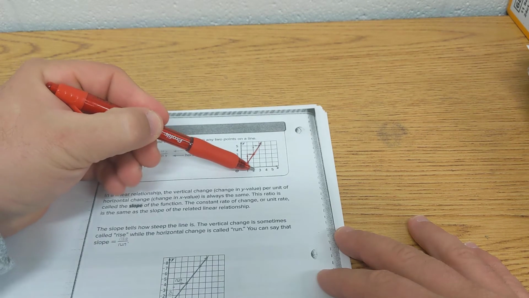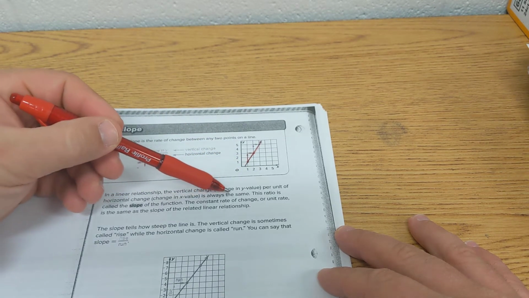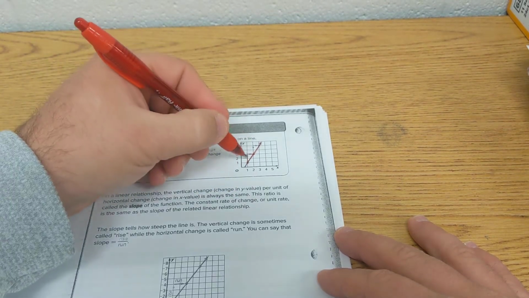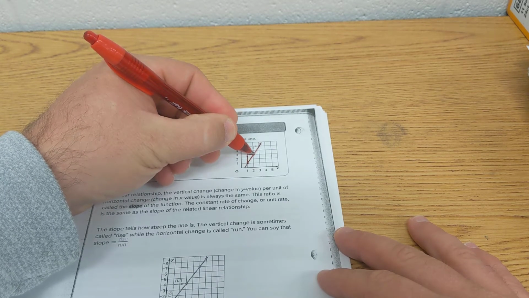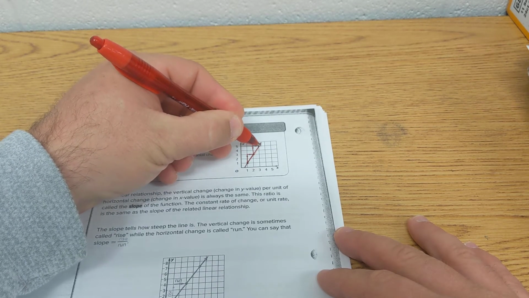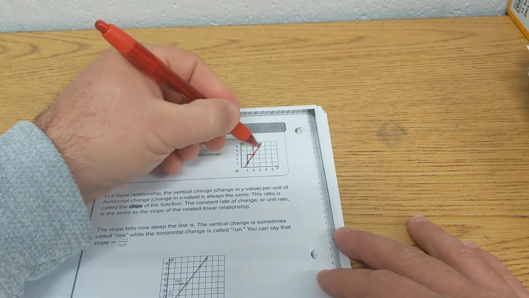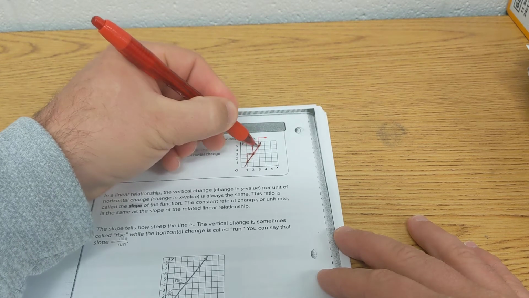We were at 1, we went to 2, so subtract those two, is always the same. So what that is telling us is that anytime we go up 2 and over 1, that next point will be on our line. So if this line kept going, and we went up 2 and over 1, our point would be right there.